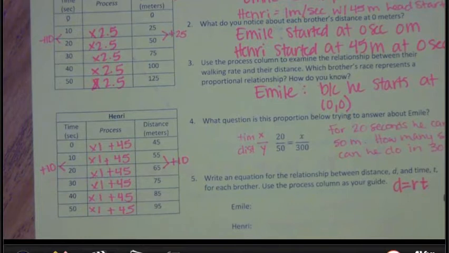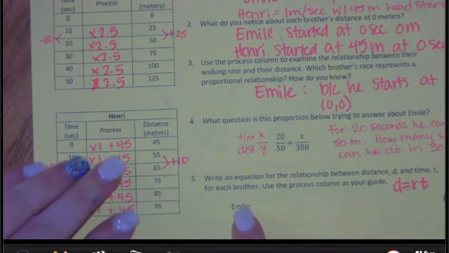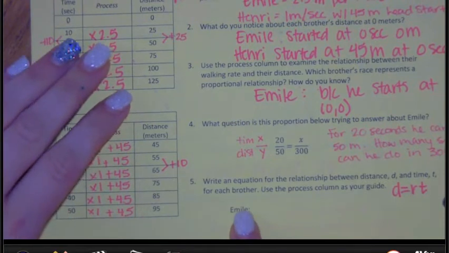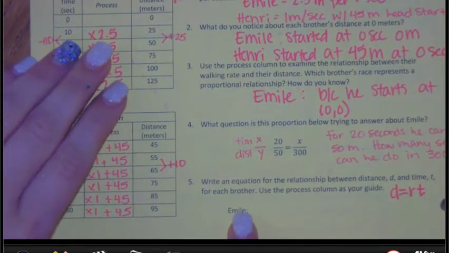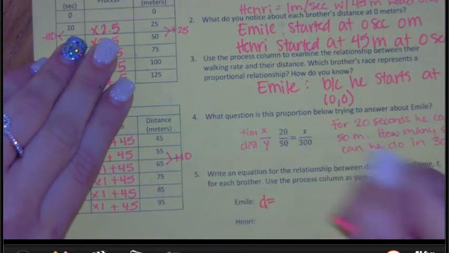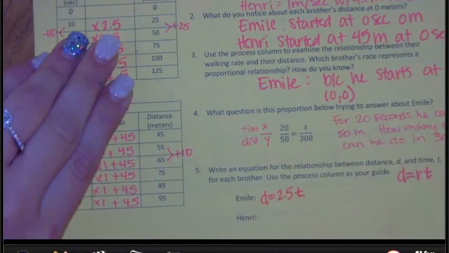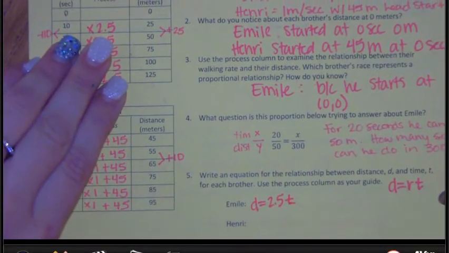That is the rate at which I am going, my speed. So for Emil, I am going at a rate of 2.5 meters per second. For every second he's going, he multiplies 2.5 by it to get his distance.